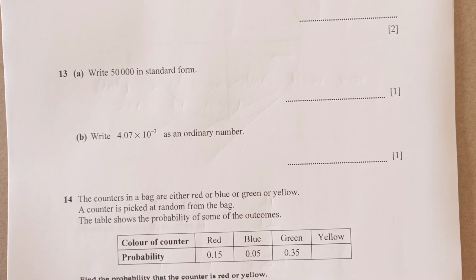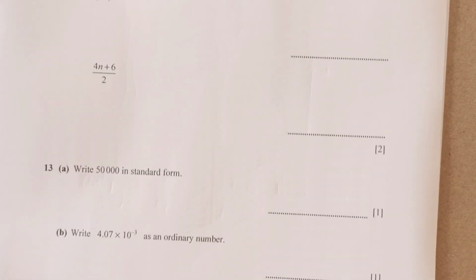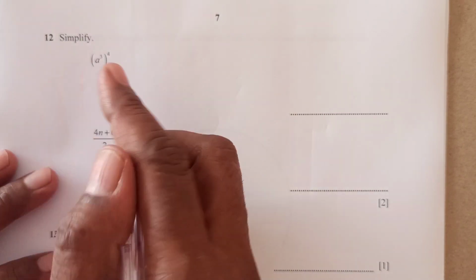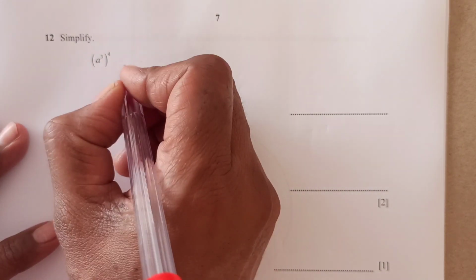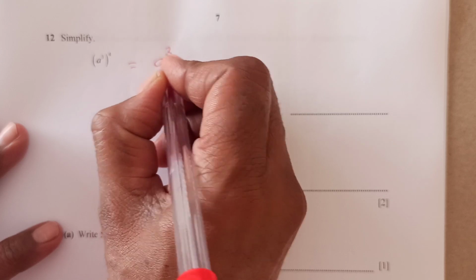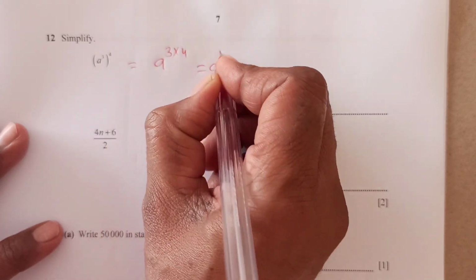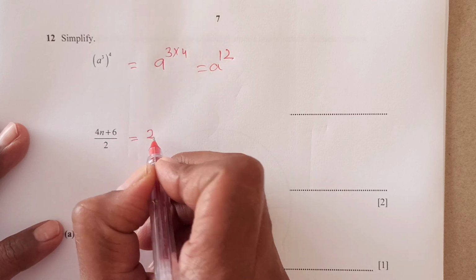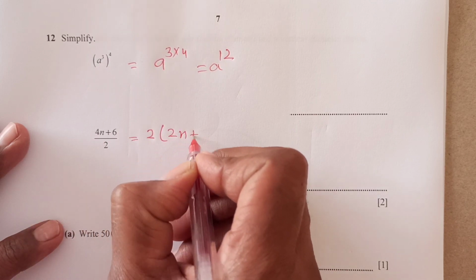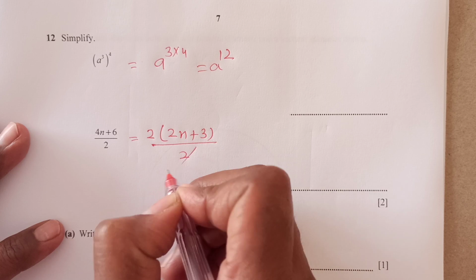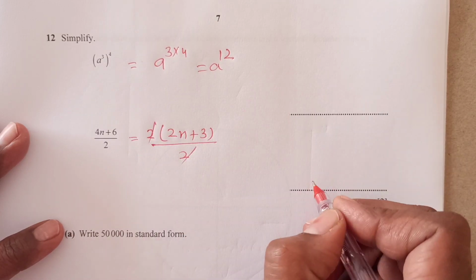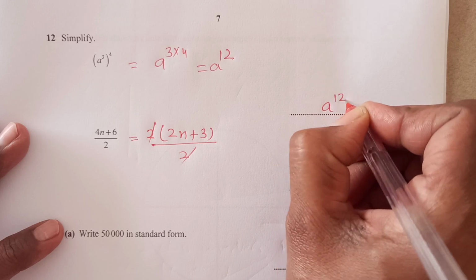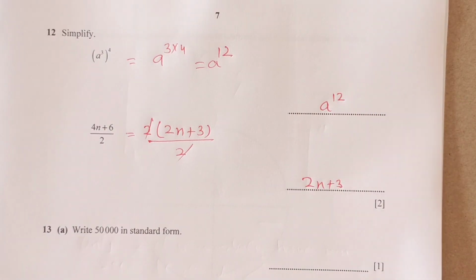Now number 12, a power 3, then outside we have 4. A power 3 times 4 is a power 12, and this one we simplify. You see there is a 2 common here, so it will be 2n plus 3 over 2. 2 and 2 are gone, so this is 2n plus 3. Remember to write your answers in the space provided.